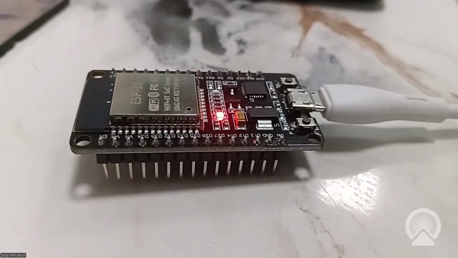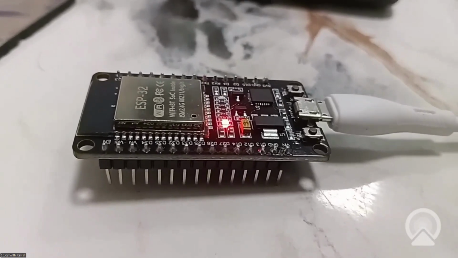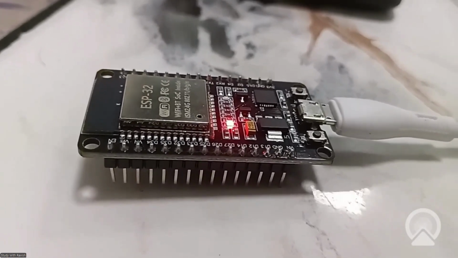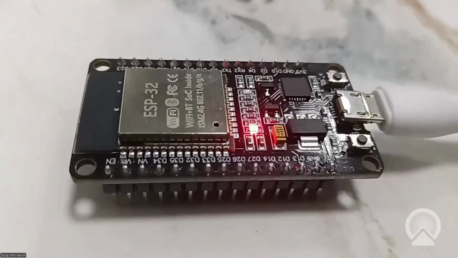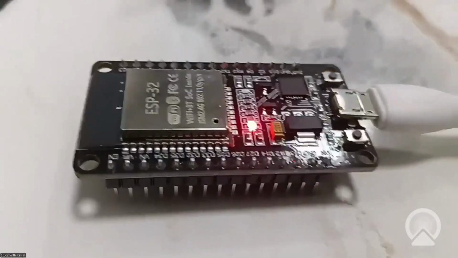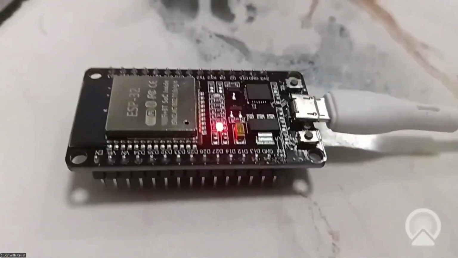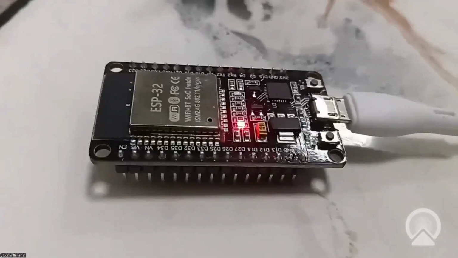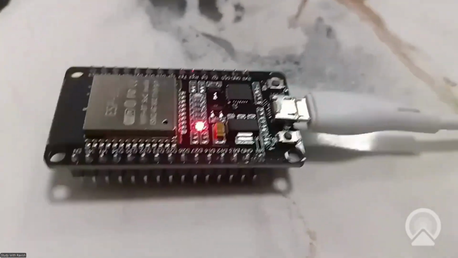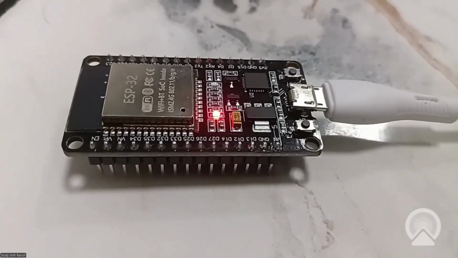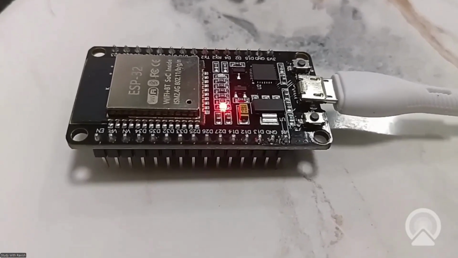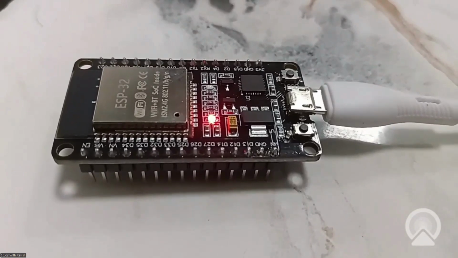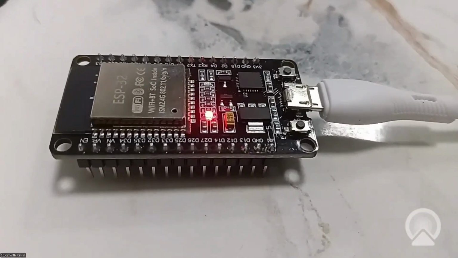And today we are having a device that is ESP32 with me, and we are going to start the microcontroller IoT series. We are going to start on which we will configure this microcontroller ESP32 with all the peripheral devices, and we are going to create so many projects for the same.